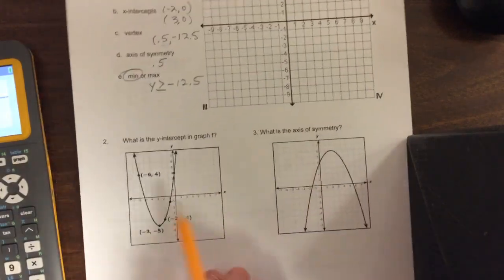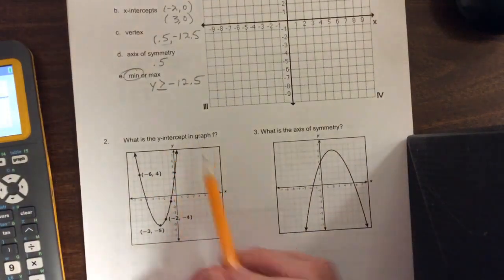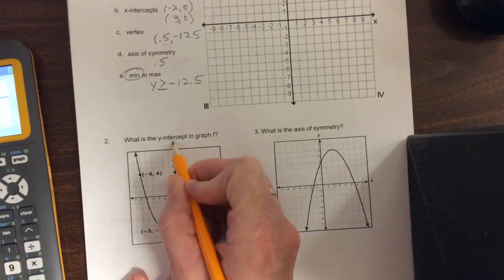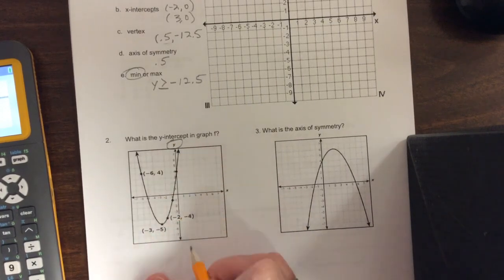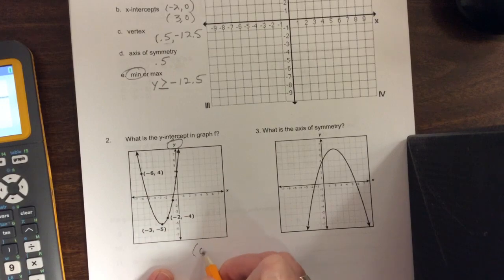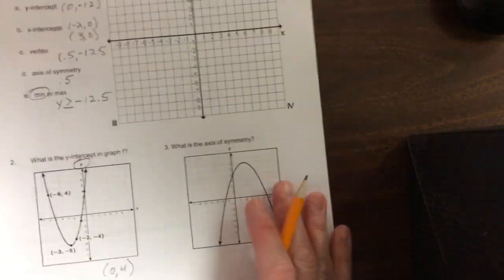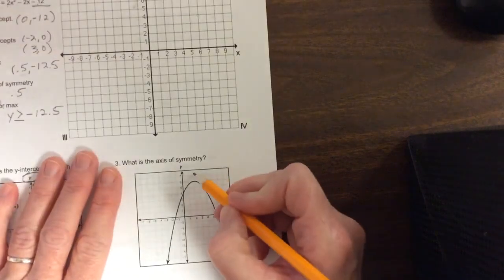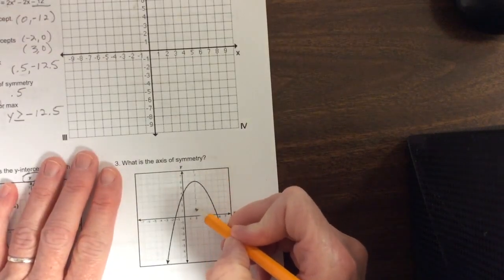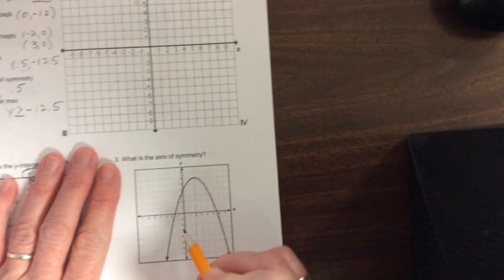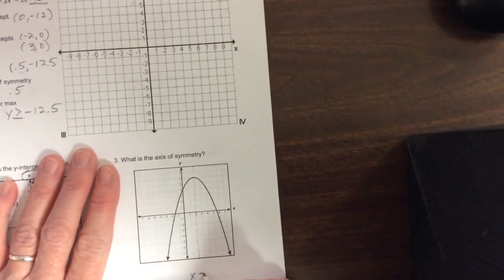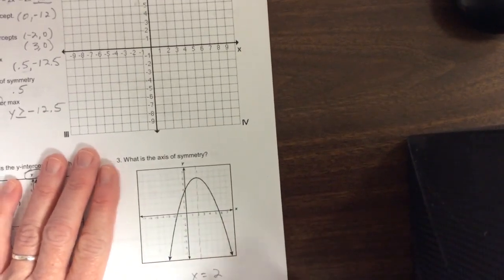Okay, number 2. What is the y-intercept of this graph? Well, we can see that is where it crosses the y-axis, so we know the y-intercept is when x is 0, y is 4. What is the axis of symmetry? That is where it cuts the parabola in half, and it looks like it's going to cut it right here. So the axis of symmetry is x equals 2.